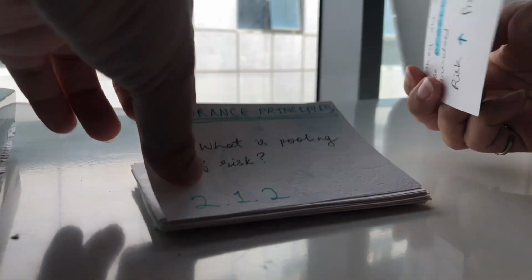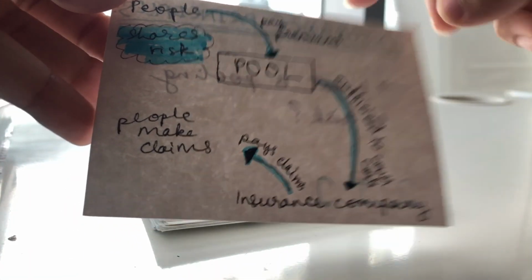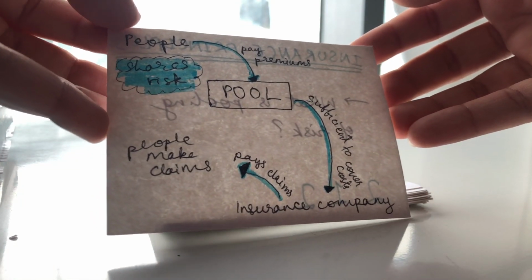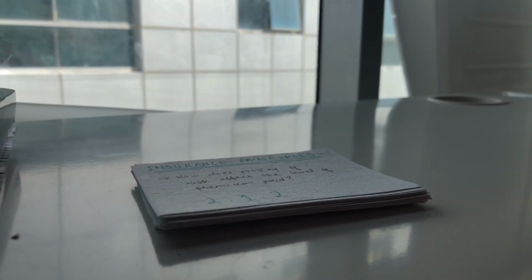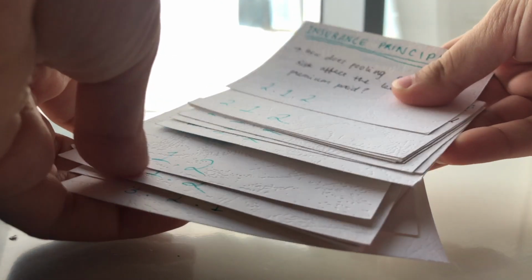Most of the time, I would recommend that you make diagrams or drawings at the back of the flashcards, as I've done over here, because that's much easier to remember in your head, especially if you have a photographic memory, like I do. And besides, if you just write loads of text at the back of your flashcard, it's not going to be much different from your textbook, and the flashcards will sort of lose their original purpose. So yeah, these are my commerce physical flashcards.